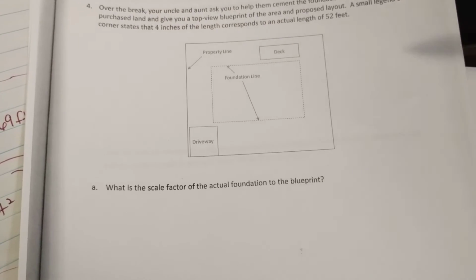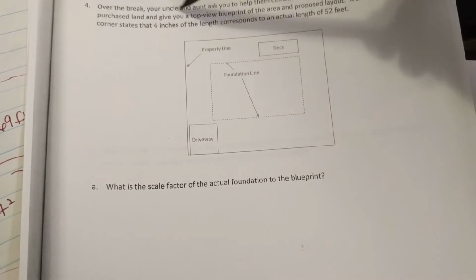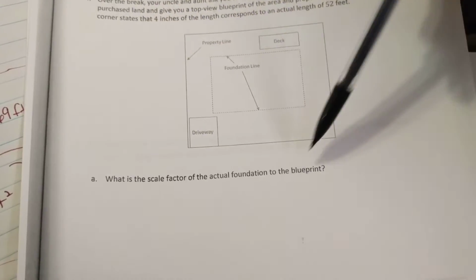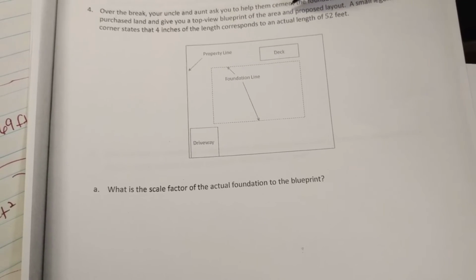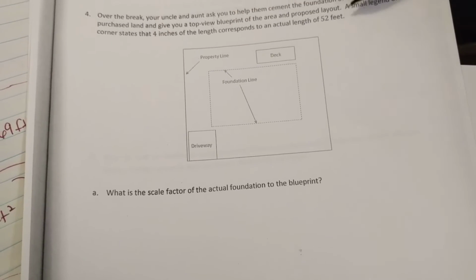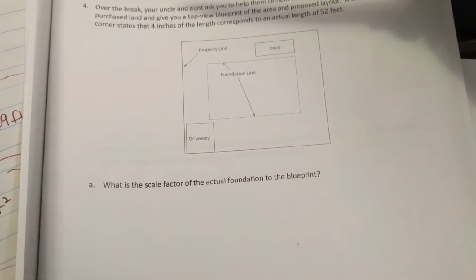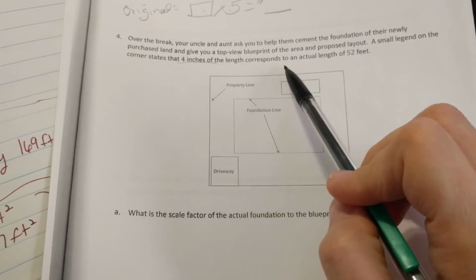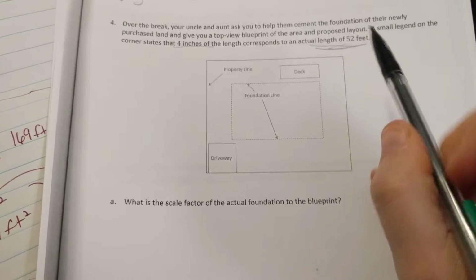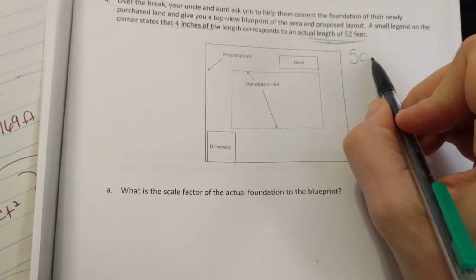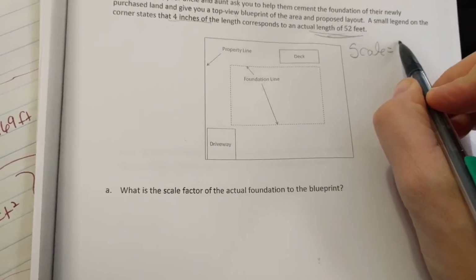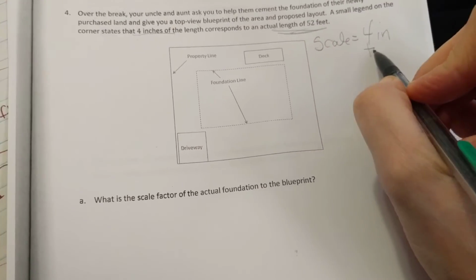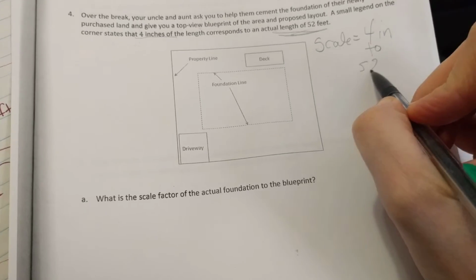I know, it's way too much information. I gave you top view, blueprint. A blueprint is just a map. Pretty much this is a blueprint of the area and proposed layout. A small legend on the corner states that 4 inches corresponds to 52 actual feet. So that's our scale. 4 inches to 52 feet.